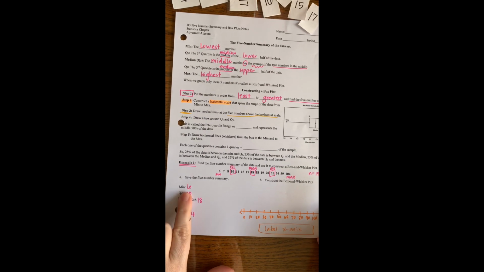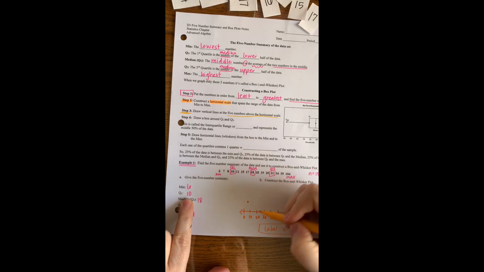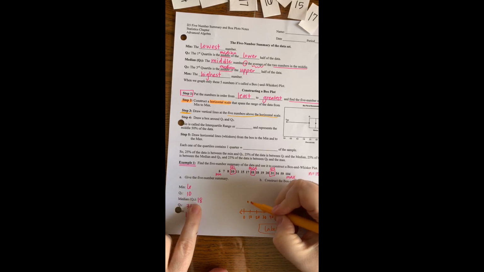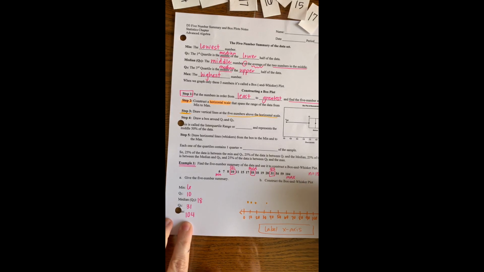So if we're supposed to mark where 6 is, halfway would be 5, 6 would be a little bit past that. 10 is our Q1, so close together. 18 is our median. 31 is our Q3, and then way over here at 104 should be that max. Okay, so you're just marking above that axis where we're supposed to draw things.